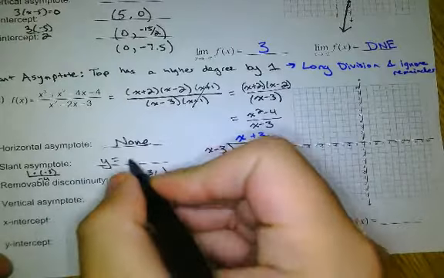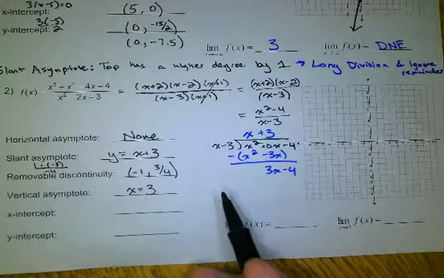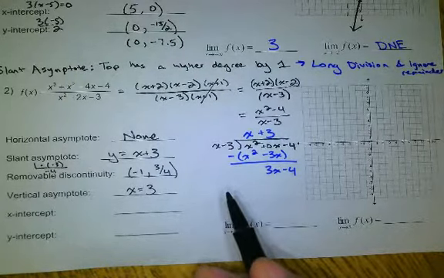What's my vertical asymptote? x equals 3. Set the bottom equal to 0. X-intercepts, I got two of them. I set the top equal to 0, so I'm going to get -2, 0 and 2, 0. What about a y-intercept if I plug in a 0? -4 over -3, which is 4/3. So I got all my details.